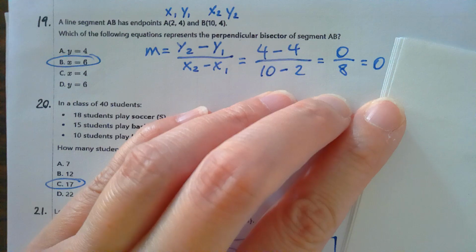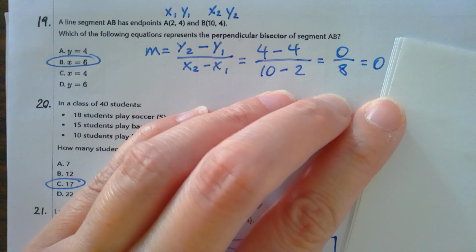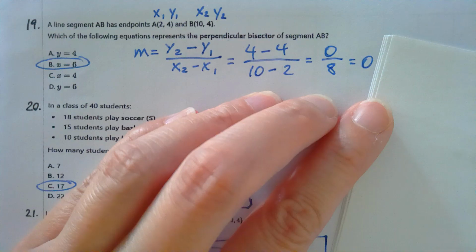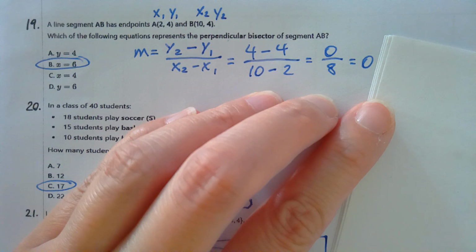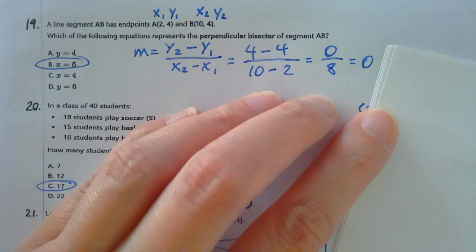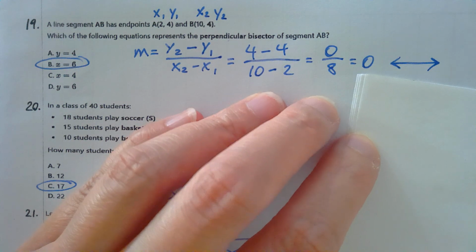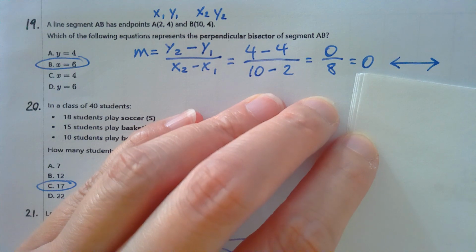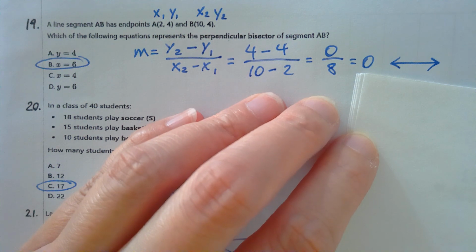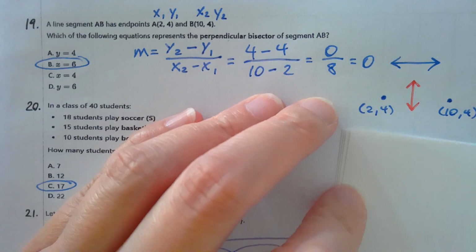So, Ariana, when you have a slope of 0, what type of line is that? Horizontal. Undefined is vertical.